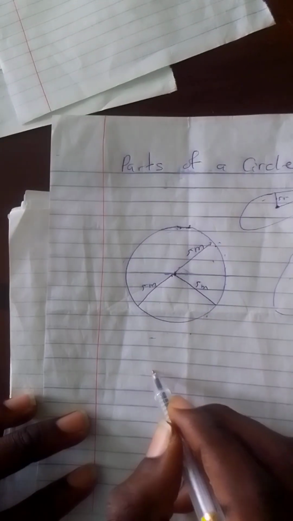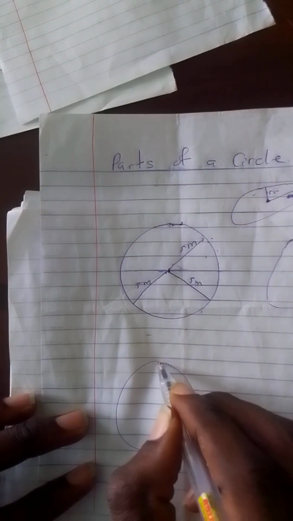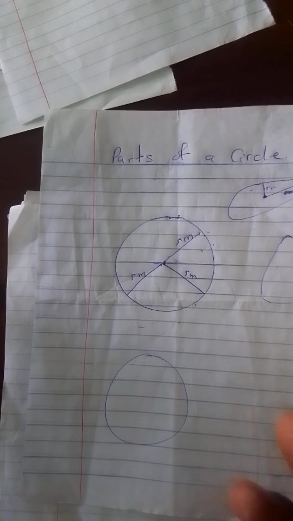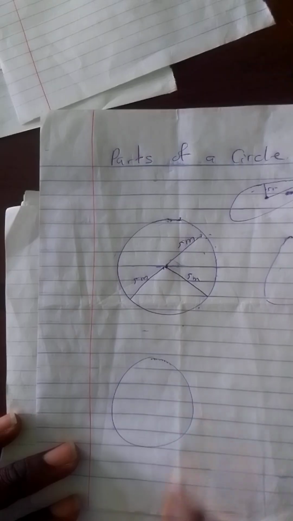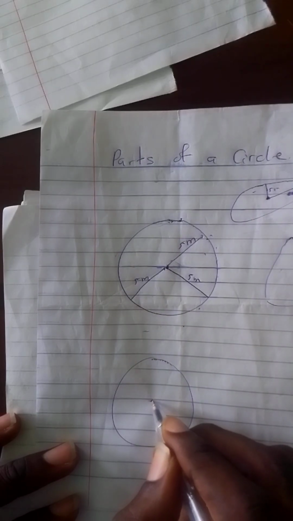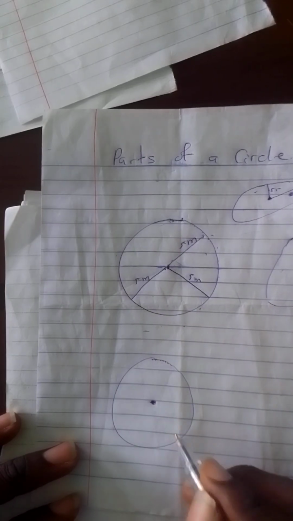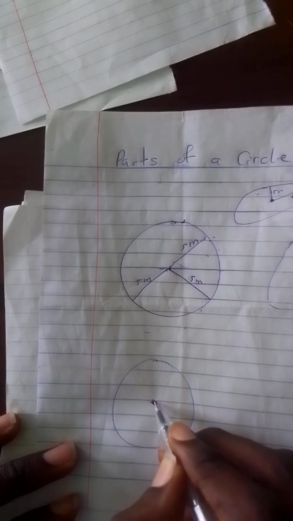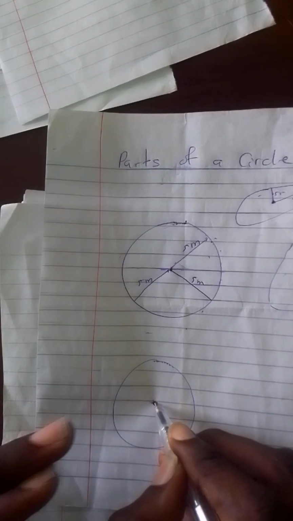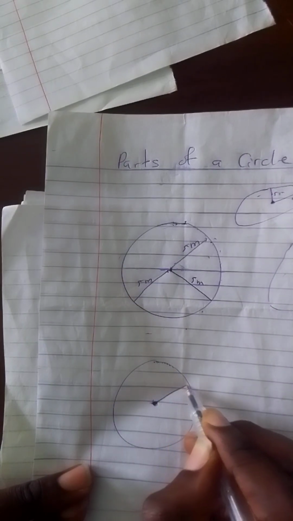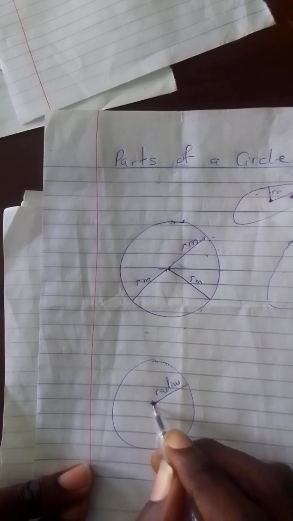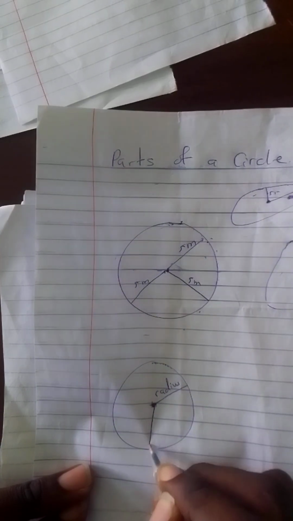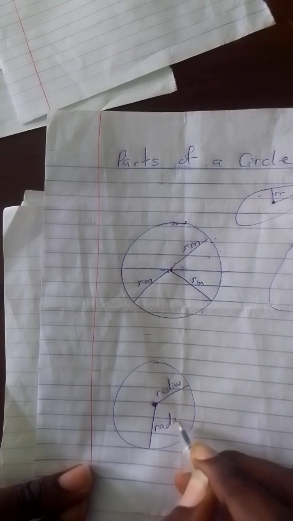Now let me draw another, or let me just imagine it as a circle. And because I'm drawing freehand, what you can use to draw a circle is a compass. So this point here is called the center. From the center to any point, the line you draw from the center to any point is called the radius. From here to here can also be a radius.